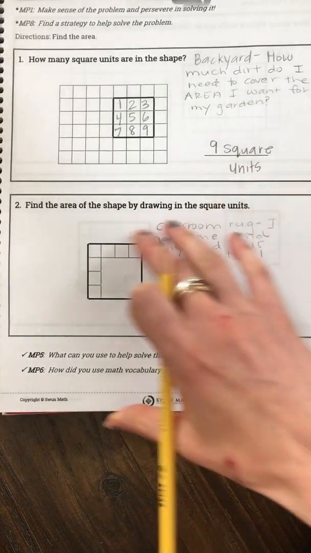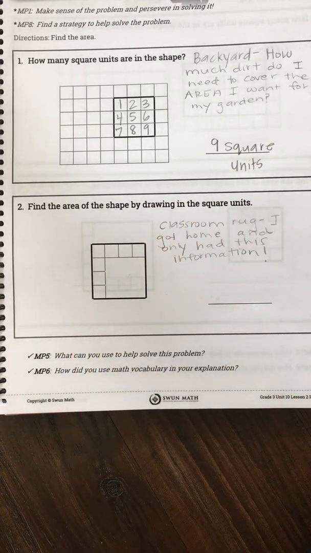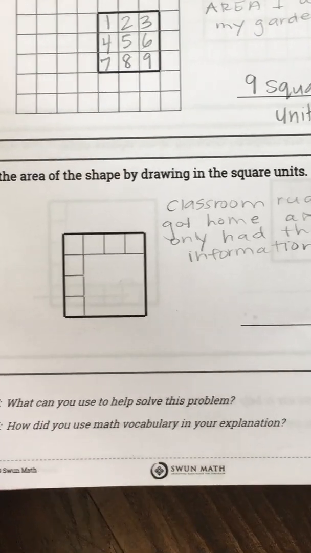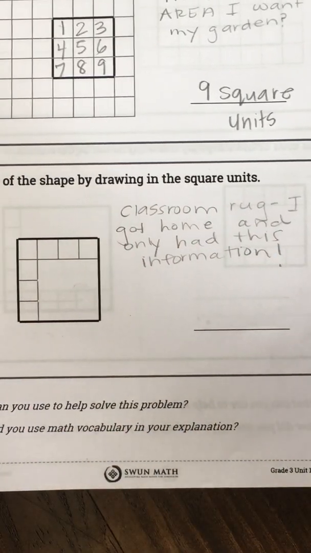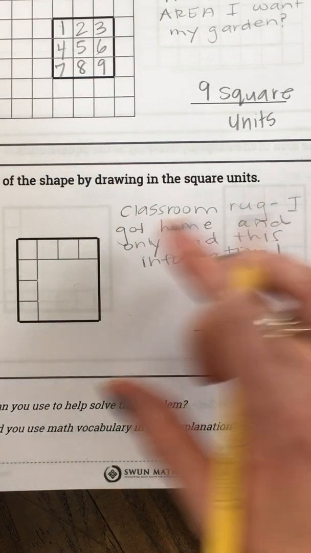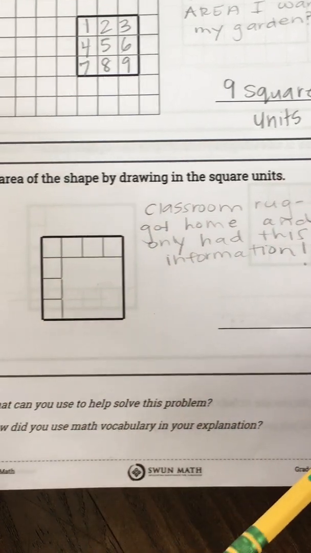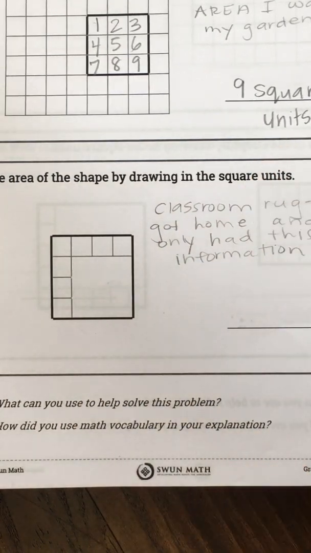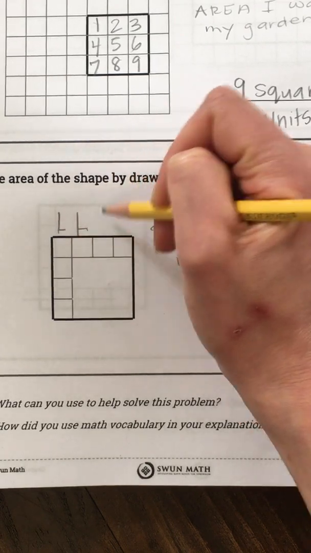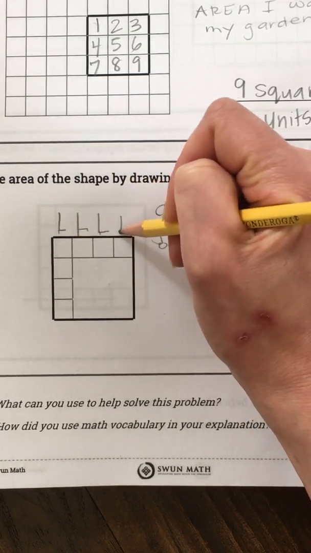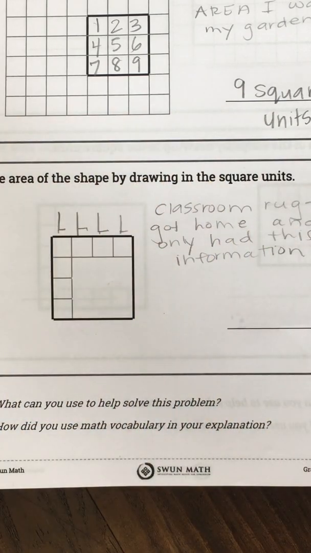Number 2, I already see a problem. It says find the area of the shape by drawing in the square units. Okay, well here's my shape right here, but I decided that this was going to be my classroom rug, and I must have not done a very good job measuring because I got home and I only had this information. And I need to know how much space this rug's actually going to take up so that when I go back into my classroom I can know where exactly I need to put my desks and my chairs and my tables so that I have enough room. Okay, so how can I do this?